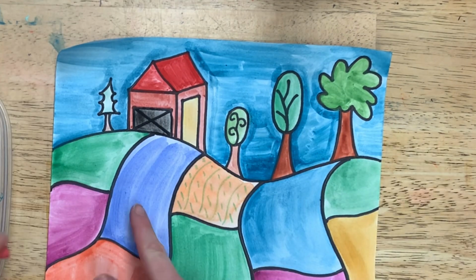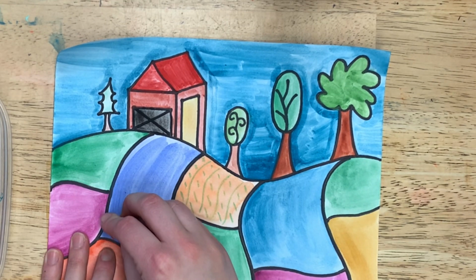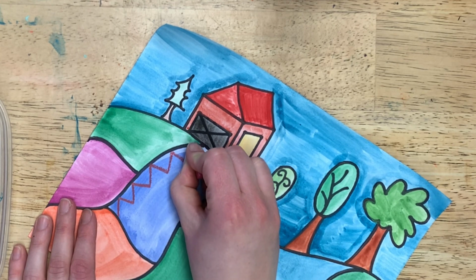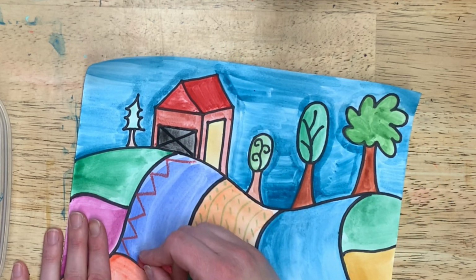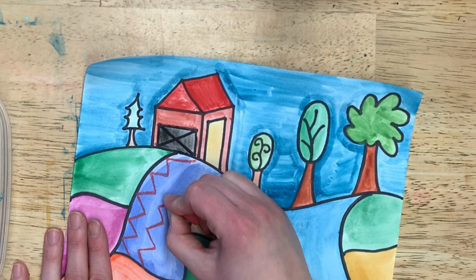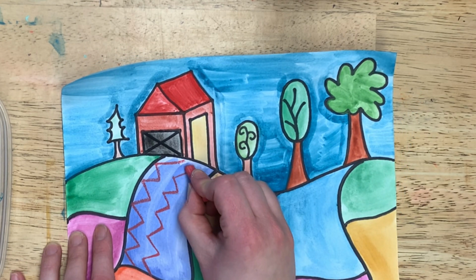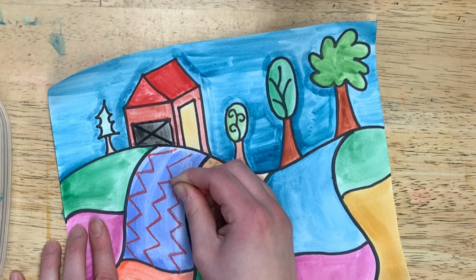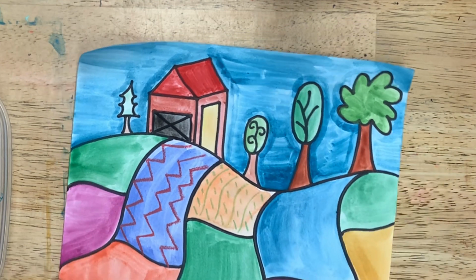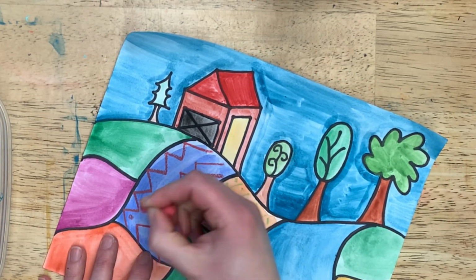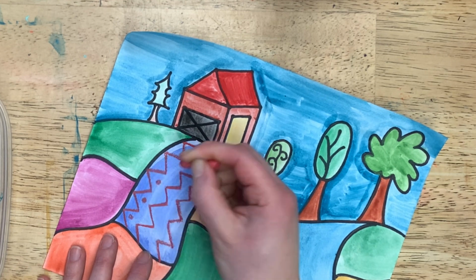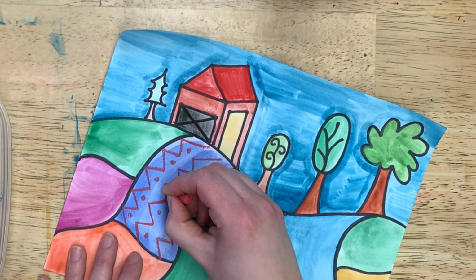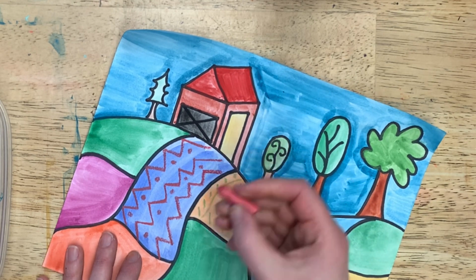Continue to maybe hold up your construction paper crayons on top of the colors to see if you think they would stand out with each other. If you have a green section of land, you probably don't want to use a green crayon on top because the crayon won't show up. Try out different kinds of lines and patterns.